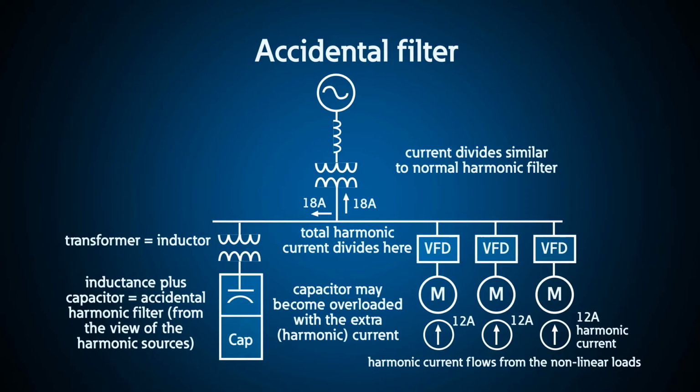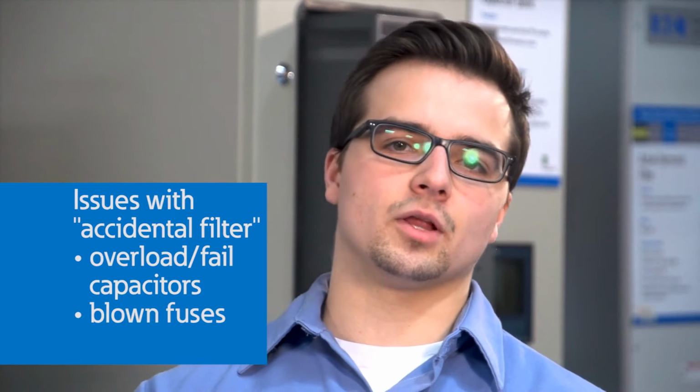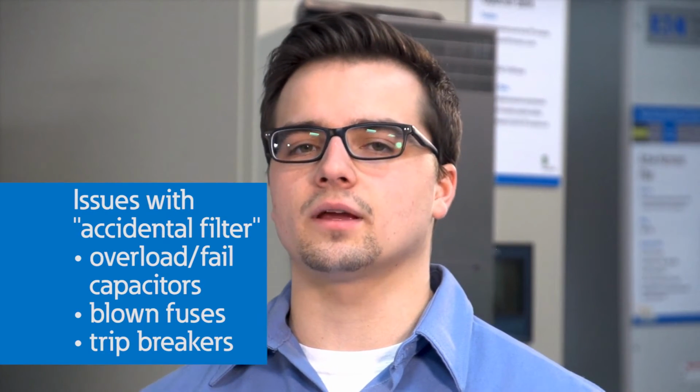When this occurs accidentally, for example, when a transformer and capacitor are in series, from the point of view of a harmonic source, we might call this an accidental filter because you could draw harmonic current into the capacitor from other harmonic loads on the power system. When this occurs, you may overload the capacitor and often blow fuses or trip the breaker feeding the capacitor, so you should take care to understand what might happen anytime you apply capacitance.